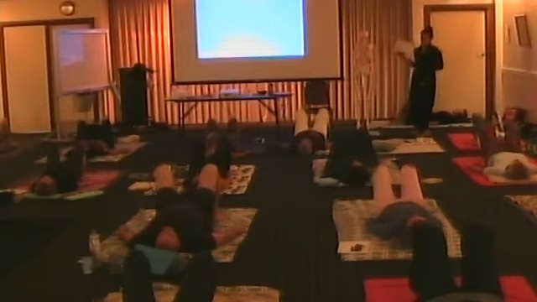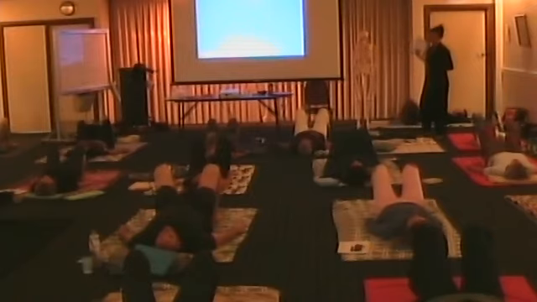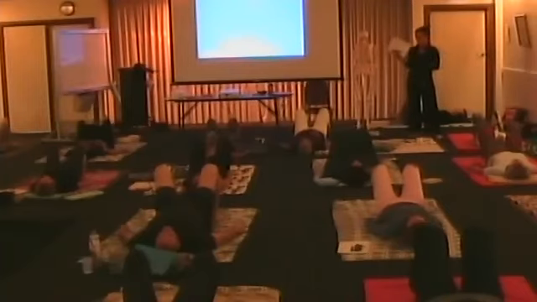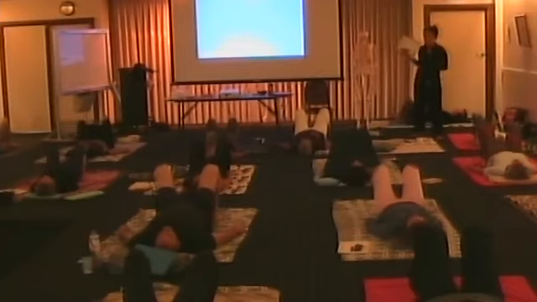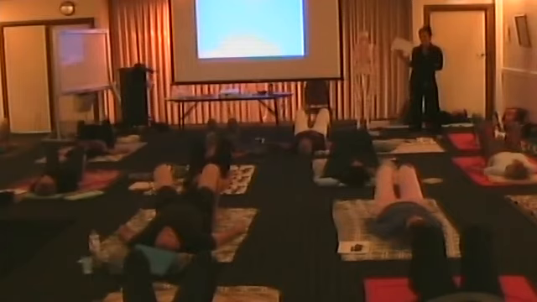Start at the tailbone again. Tailbone, sacrum, first link, second link. Back down. L4, L5, sacrum, tailbone.